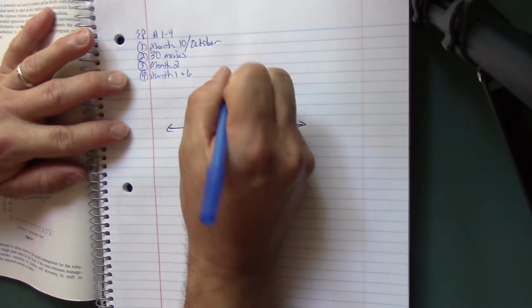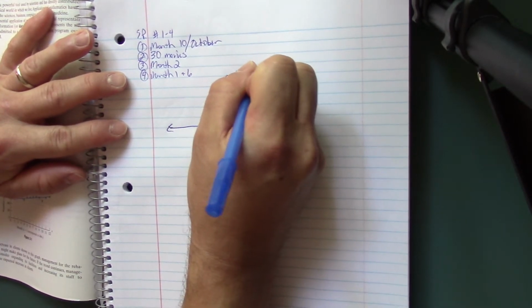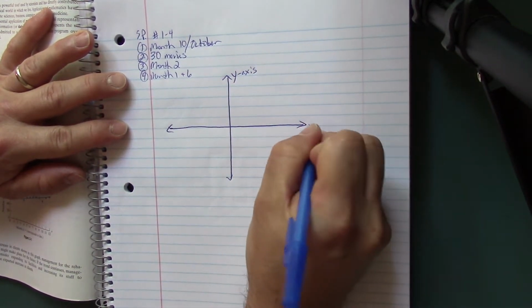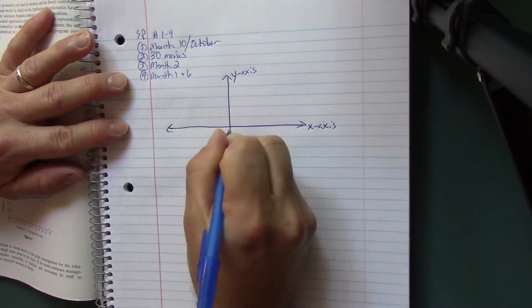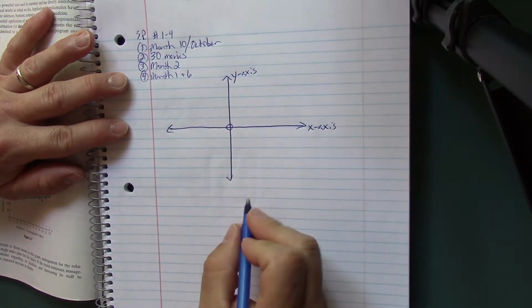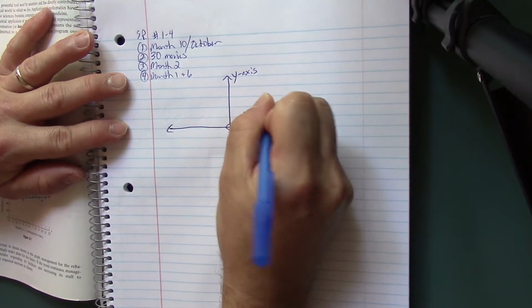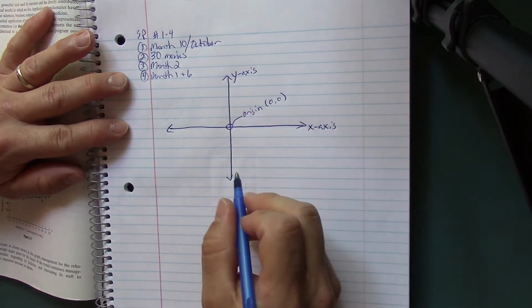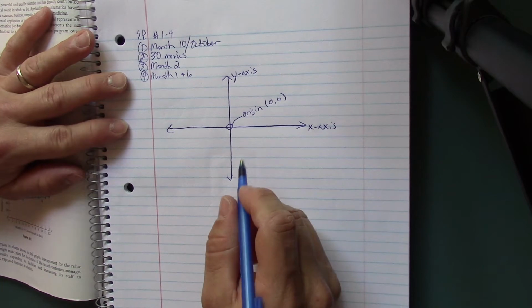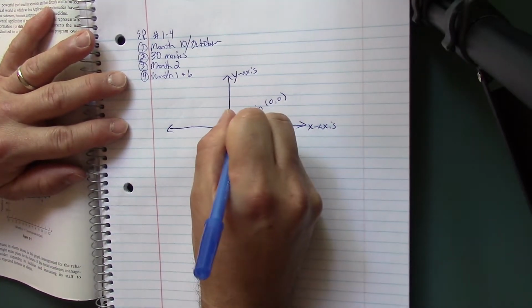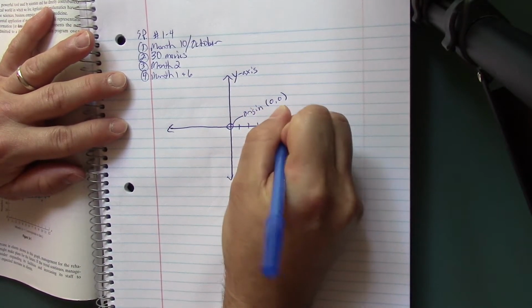That this axis here is called the y-axis. Okay, that this axis here is called the x-axis. Do you remember what this point right here is? Hopefully you remember that that is called the origin, and that is 0, 0. The origin means to start, right? Let's see, and then I'm going to put some tick marks on here.